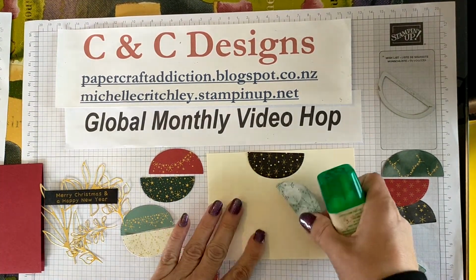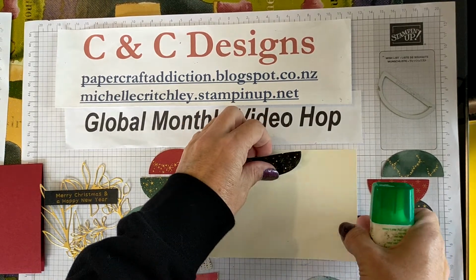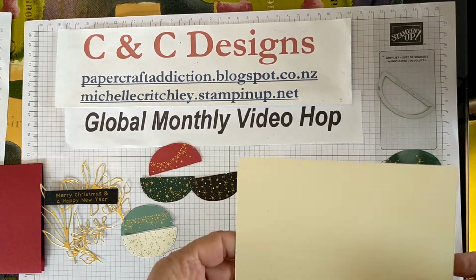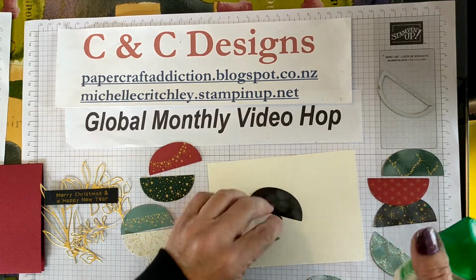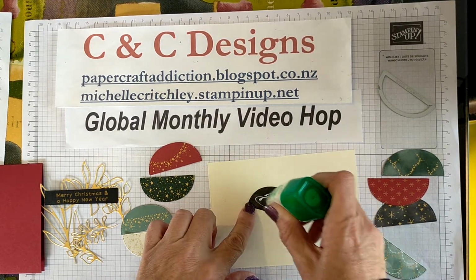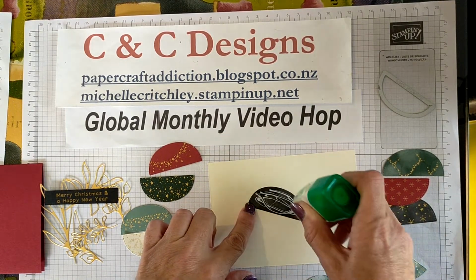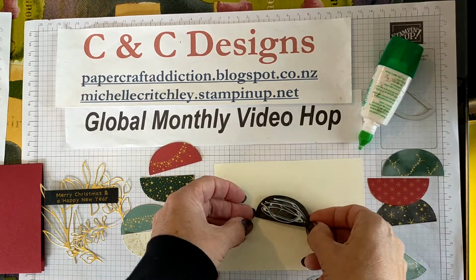So we'll just, actually there's some marks on that side, we'll go this side. Just going to put some glue on these bits and stick them down.